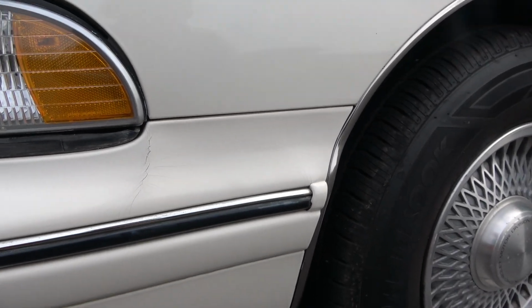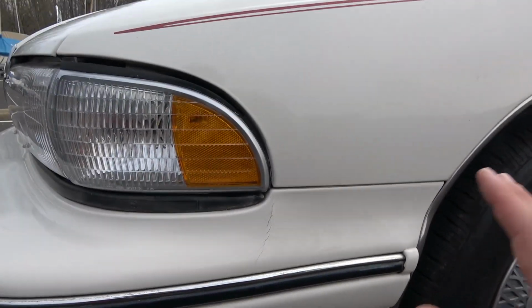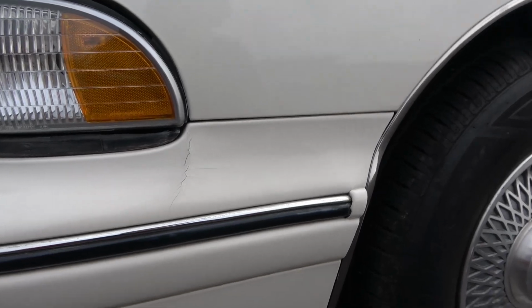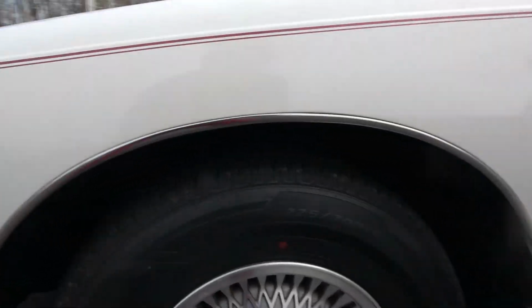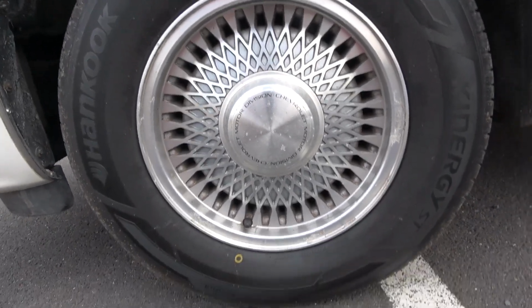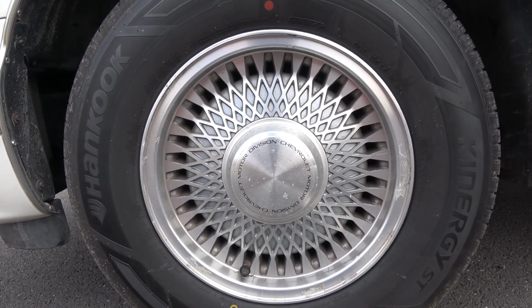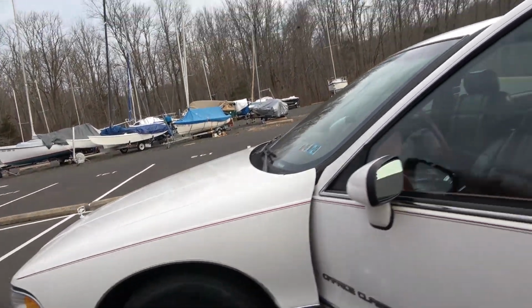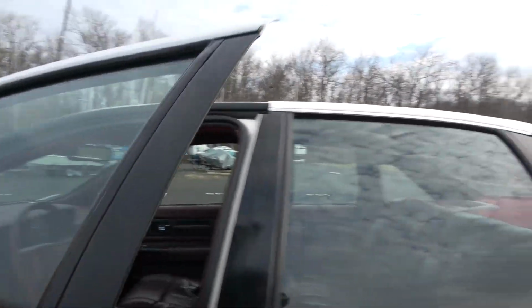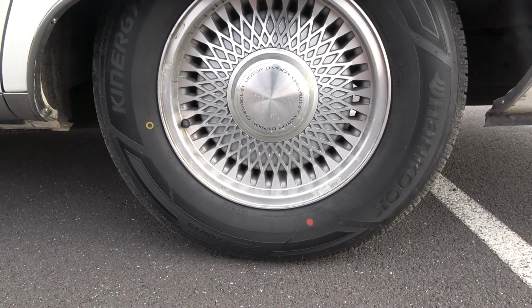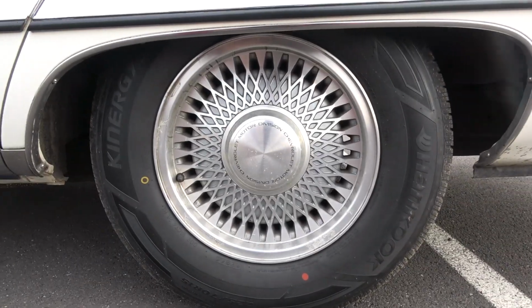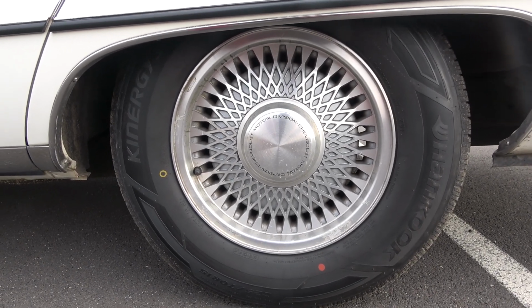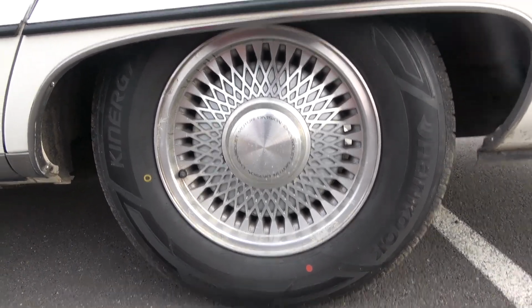But while we're on the subject of paint, all of this is 100% original paint. It's never been repainted as far as I have been told. It's never been corrected, so you're getting original paint with this car. I had the car detailed in preparation for sale, and they put a paint sealant on it. It's a 6-month paint sealant. It's not ceramic coat, it's not paint protection film, it's basically like super wax.